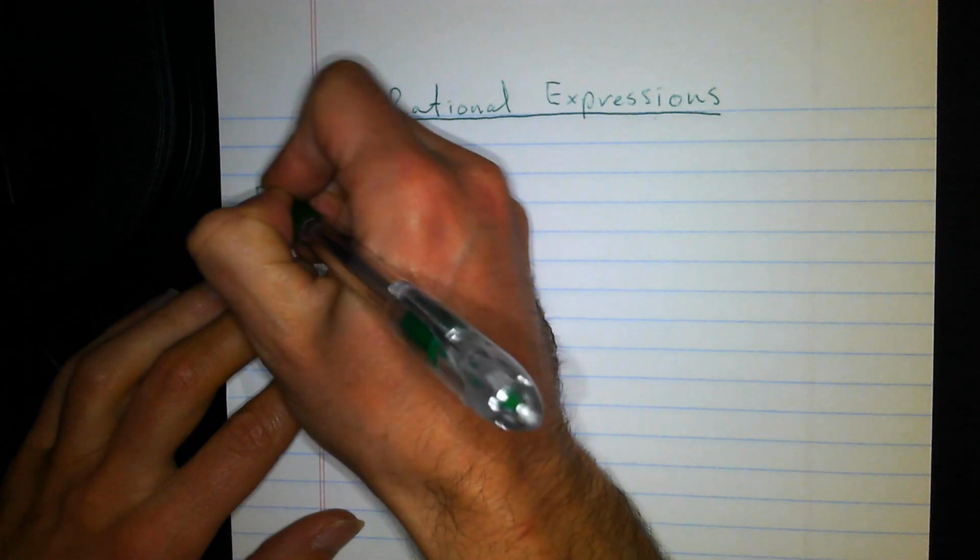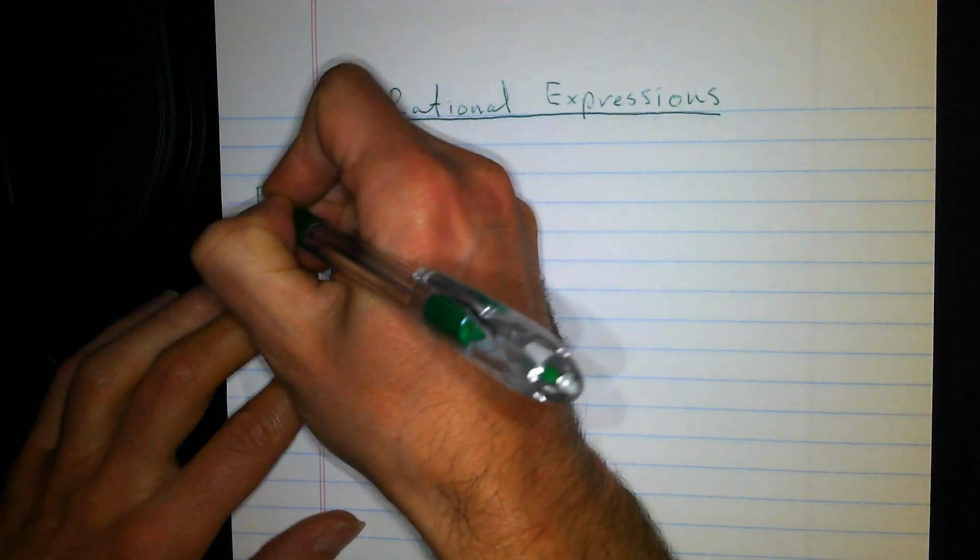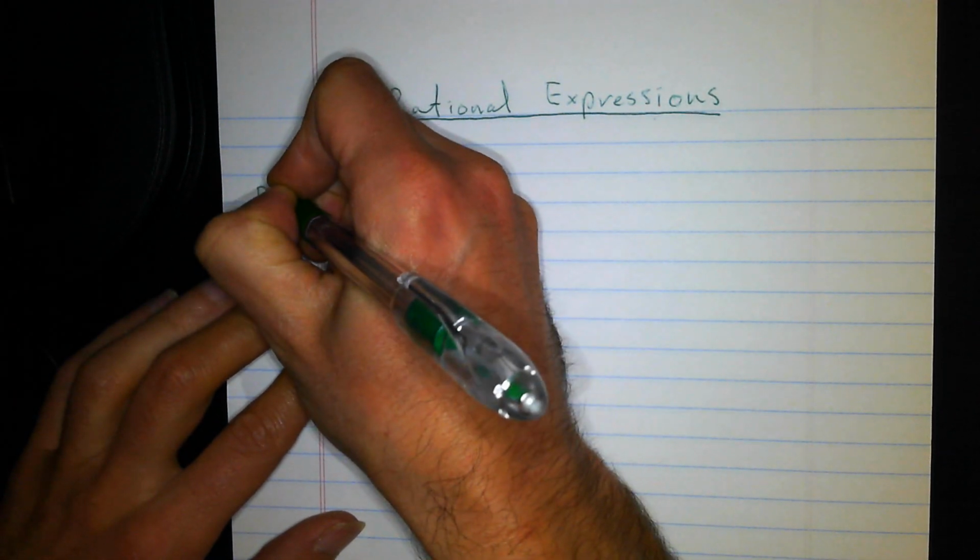Okay, so let's start with the main definition here. That's my shorthand for definition.